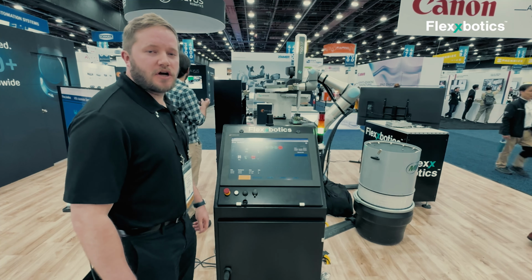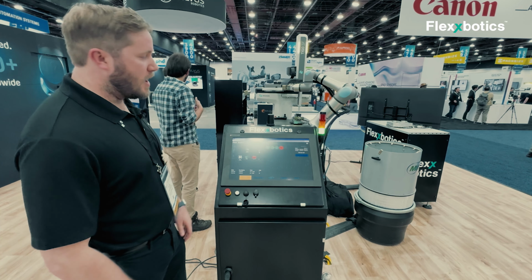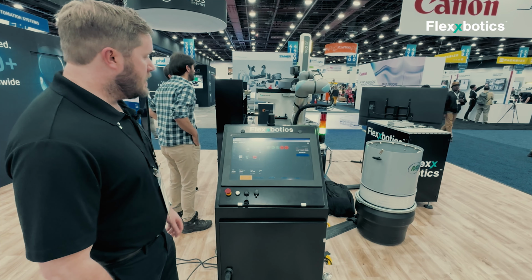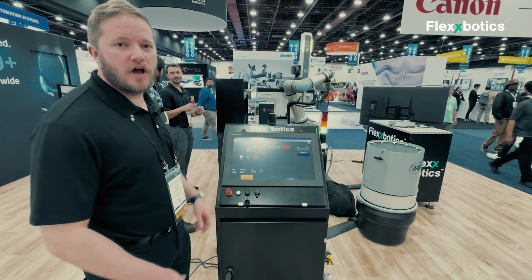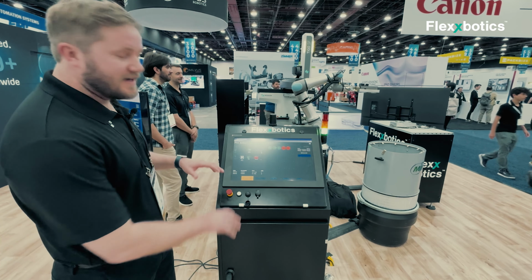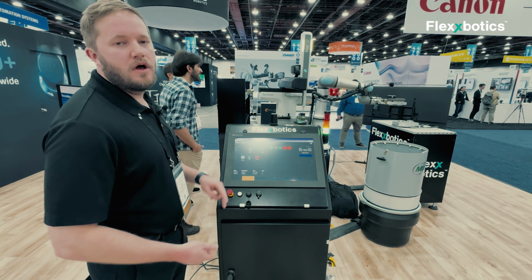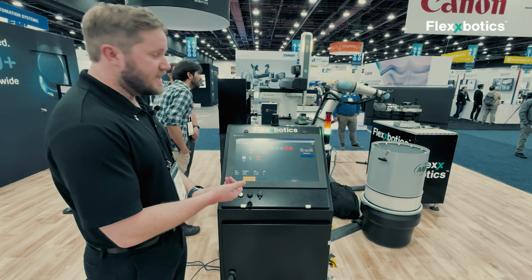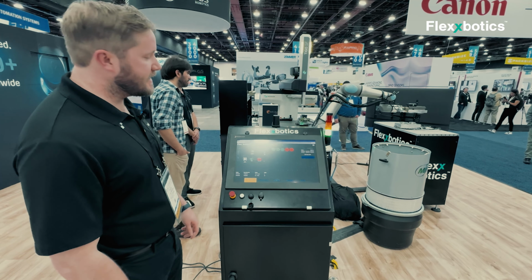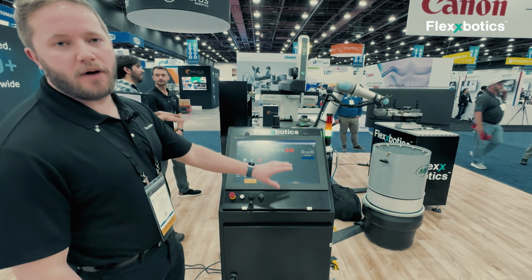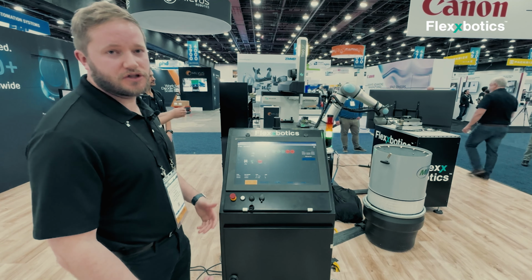This is our Flexxbotics console. This is part of the Flexxbotics solution. The Flexxbotics console is the brain of the automation cell. So it contains all of the hardware that's required to install the pneumatics, all the I/O, all of the industrial PCs required to run an automation cell. It also has a touchscreen monitor, which runs our robotic production software.